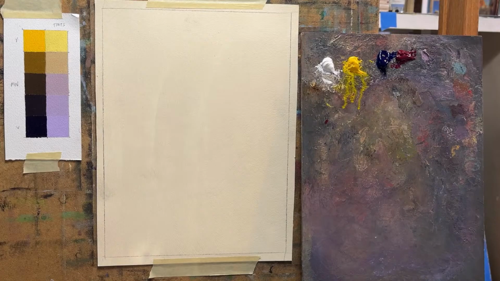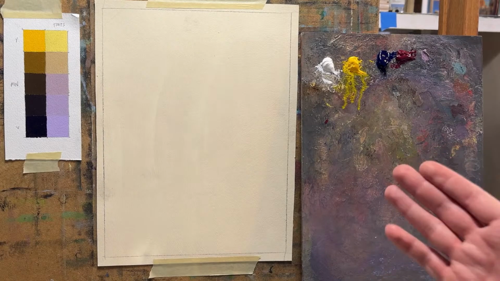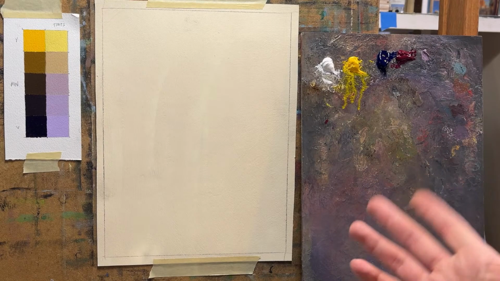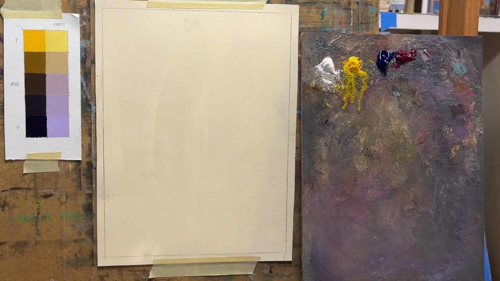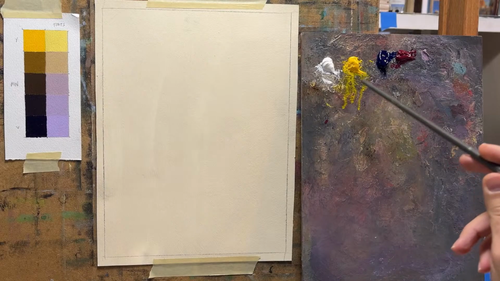So let's grab a few brushes. And then just for the sake of the video, I'm using a few different pigments. With a yellow and violet complementary color scheme, I chose a yellow, which is a very warm, opaque yellow, and that is cadmium yellow medium.